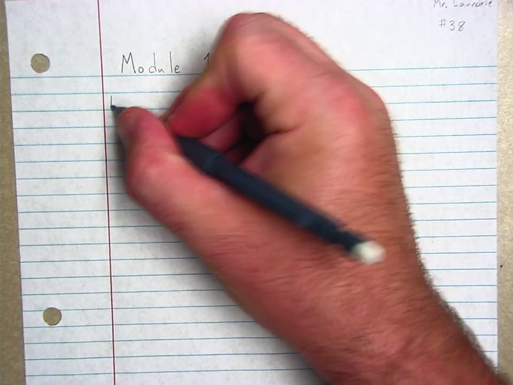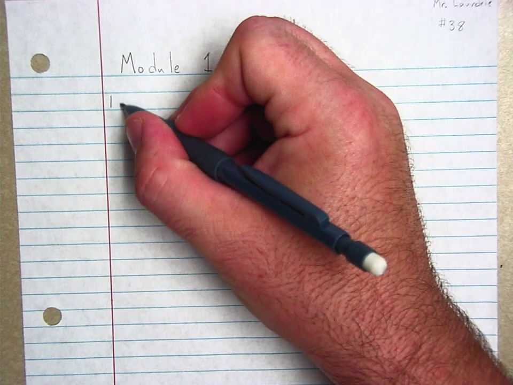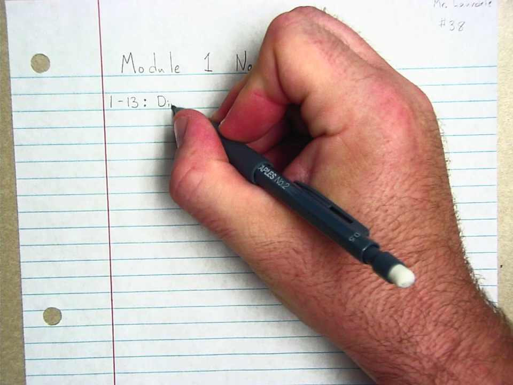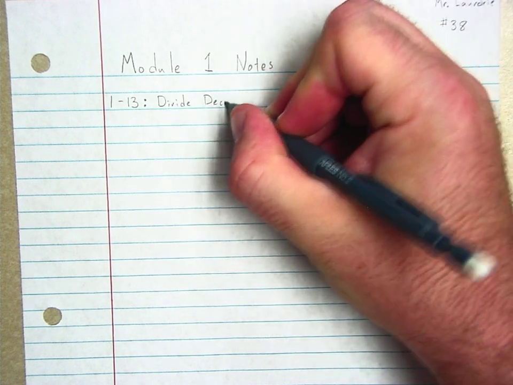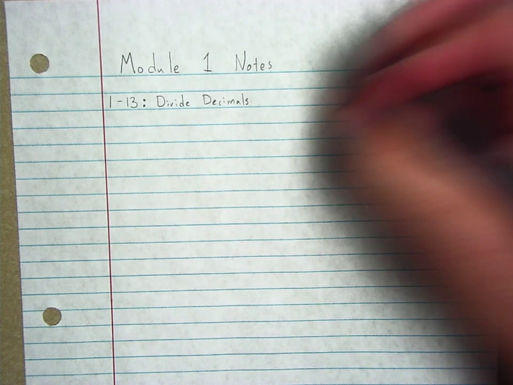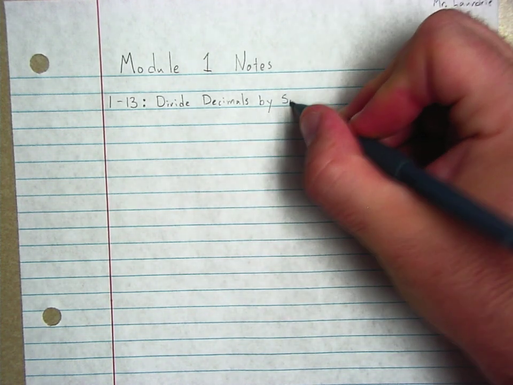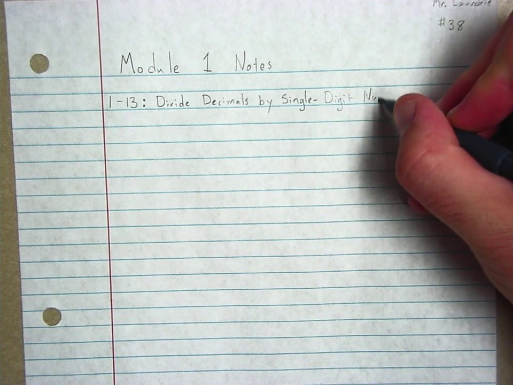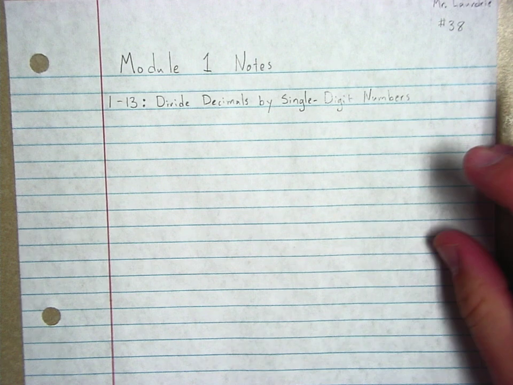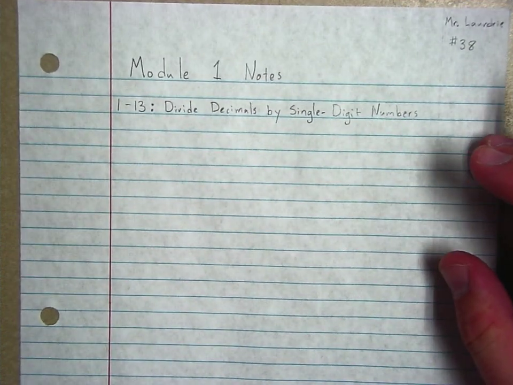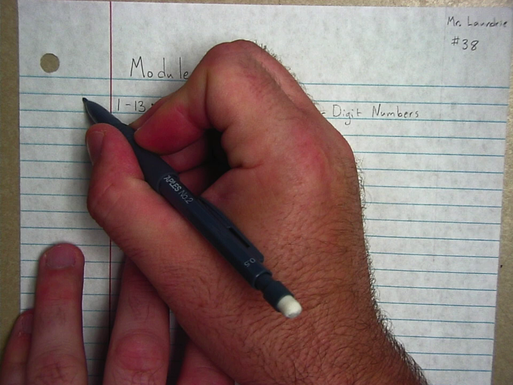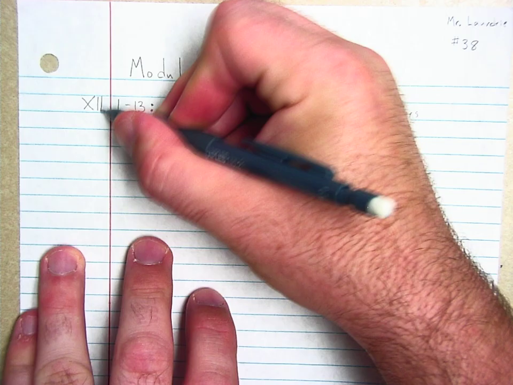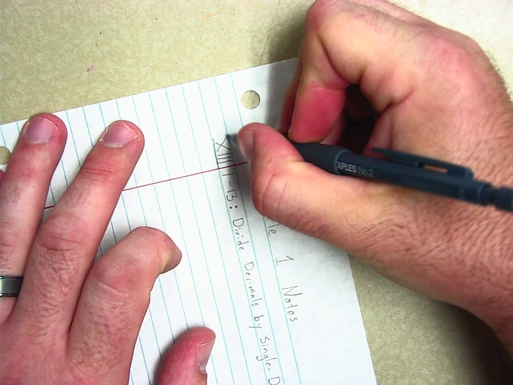All right, this is lucky lesson number 13, so module 1, number 13. And again, today we are going to divide decimals. More specifically, divide decimals by single-digit numbers. As I keep repeating, this is lesson 13. So we need a 10 plus 3 more. 1, 2, 3. So there's our Roman numeral 13.